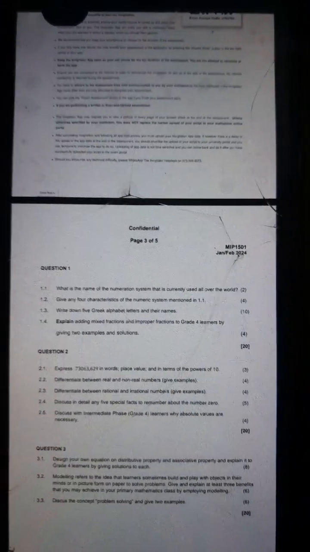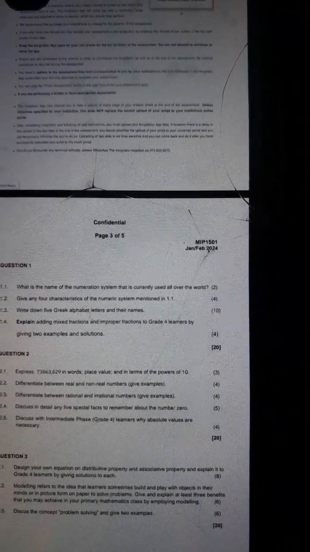Well, real numbers, guys, include all numbers on a number line. I hope you're writing. It includes all numbers on a number line. That's real numbers, right? The examples will be 3 and -5. Another example, we could say 3.75.